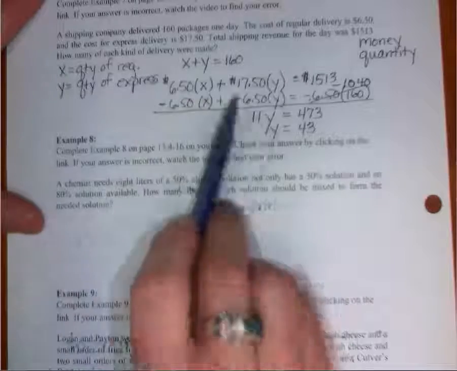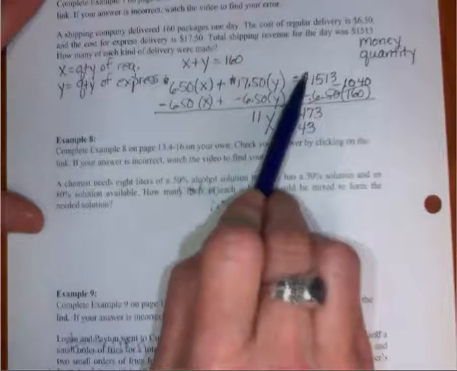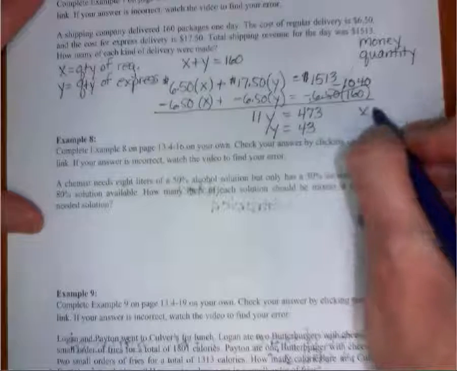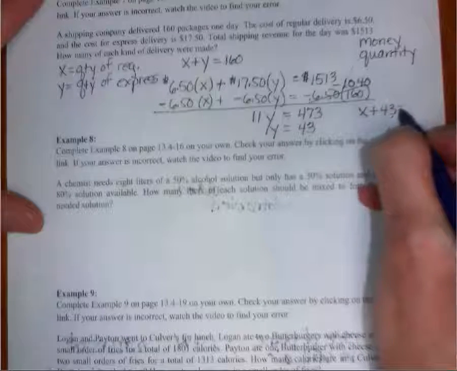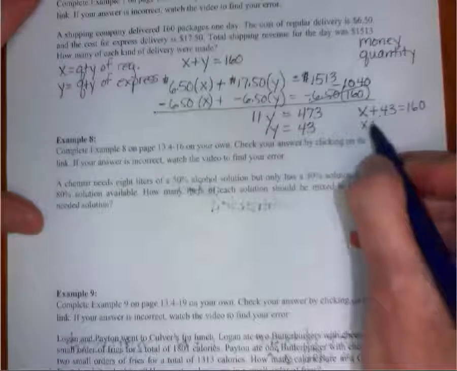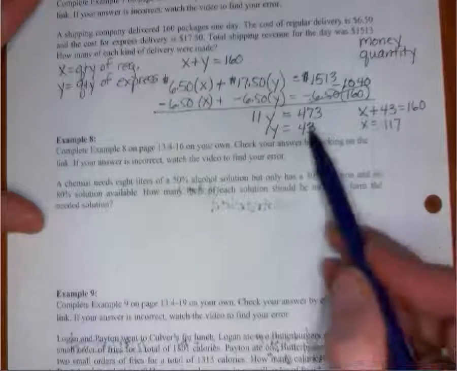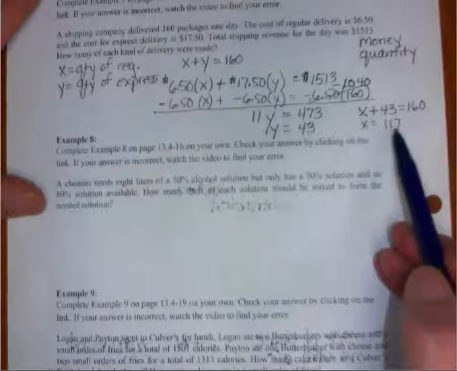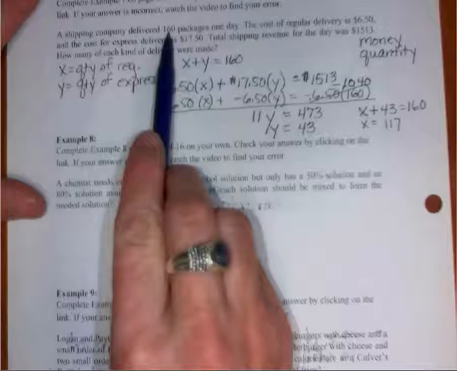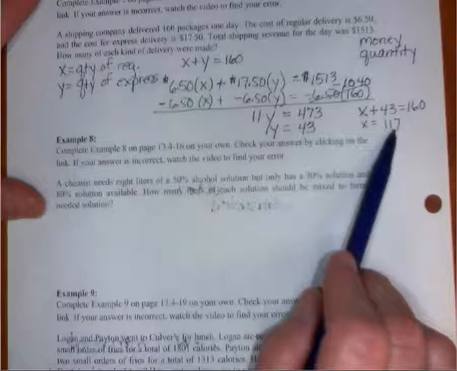I plug this in to one of the equations. I'll plug it in here because this is the easier one. You could plug it in here, but replace the y here with 43. So I get x plus 43 equals 160. Subtract 43 from both sides, giving x equals 117. So 43 packages, 117 packages. Check for reasonableness. It makes sense if we sent 160 total. You could deliver this quantity of packages.